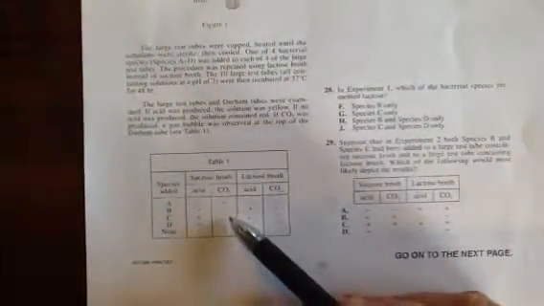Okay, so let's take a look at the choices. No CO2 was produced when each species was alone. The problem there is C did produce CO2, but D did not.